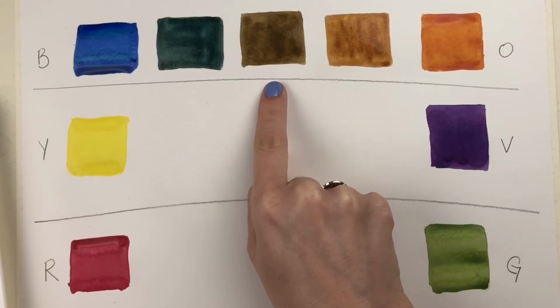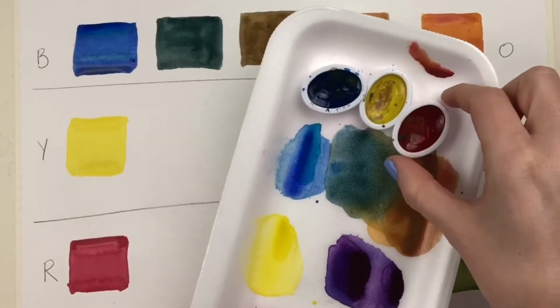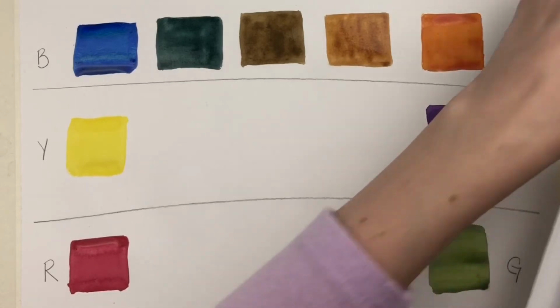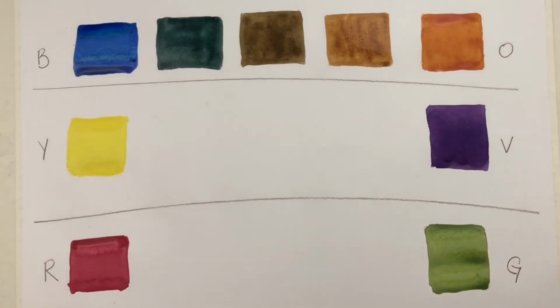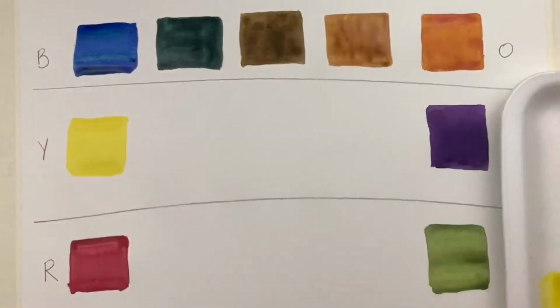So now we're going to go through and do that with our other sets of colors as well. Now if your paint palette gets messy as you're working, feel free to clean it off and get yourself some nice clean workspace.